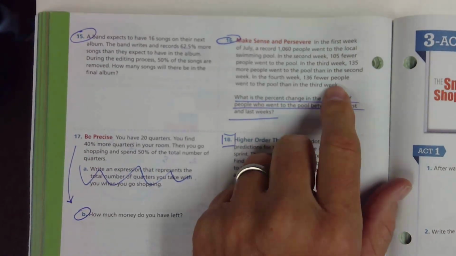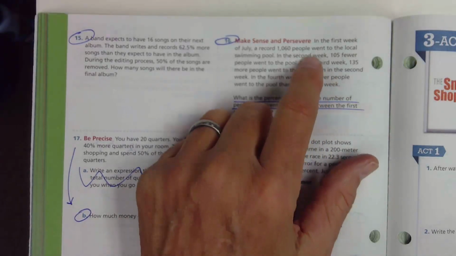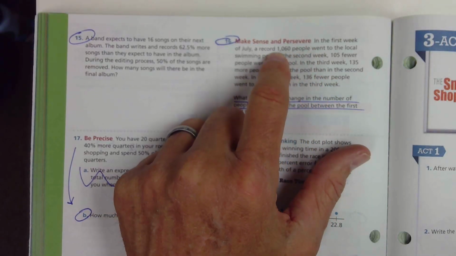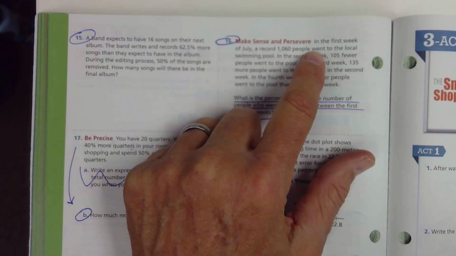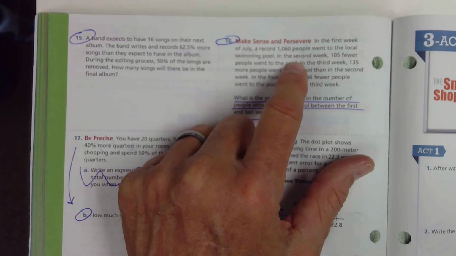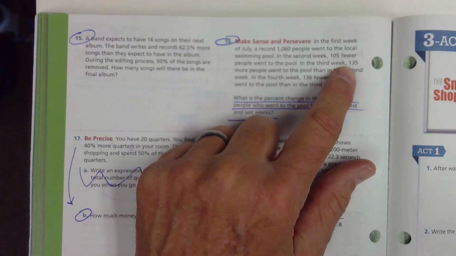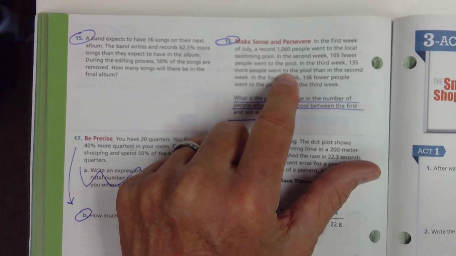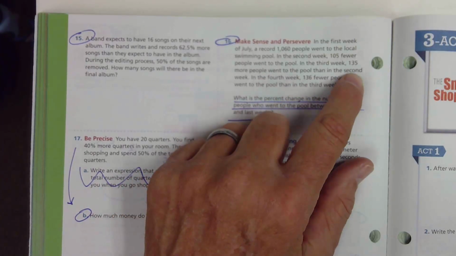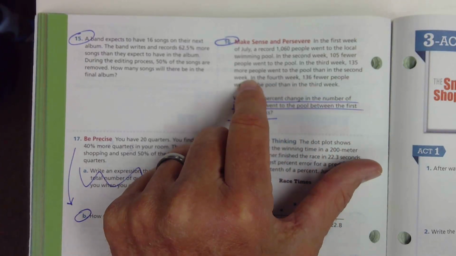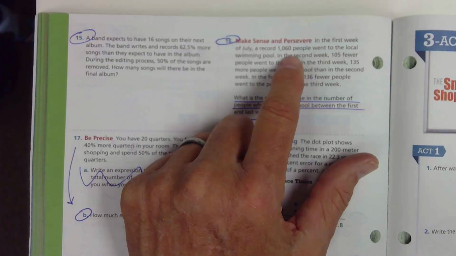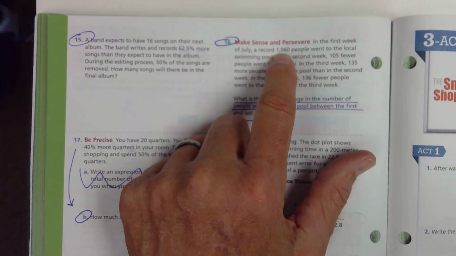So let's look at 16 for a moment here. In the first week of July, a record 1,060 people went to the local swimming pool. In the second week, 105 fewer people went to the pool. In the third week, 135 more people went to the pool than the second week. So, just to be clear here, the first week is 1,060.